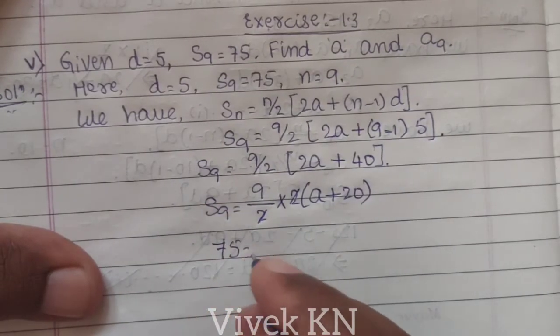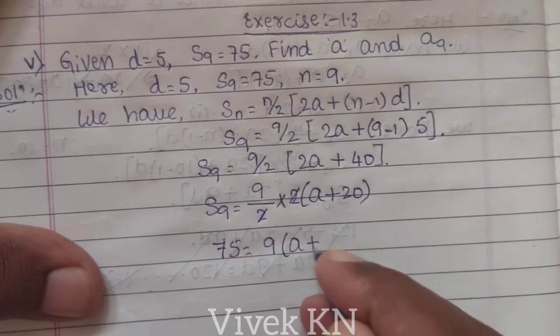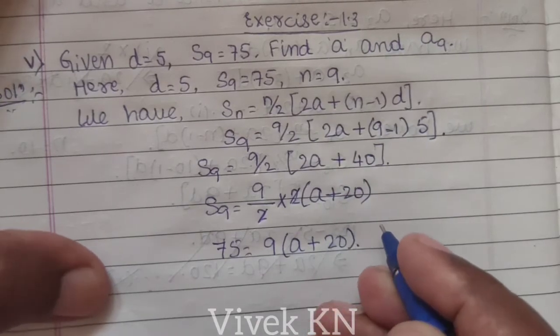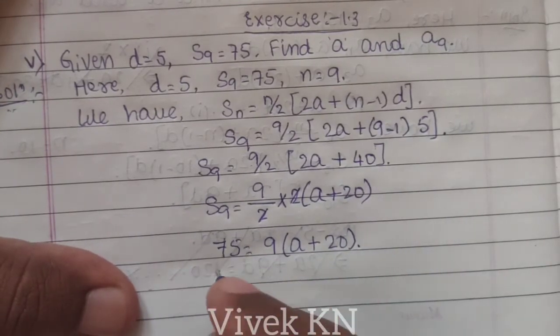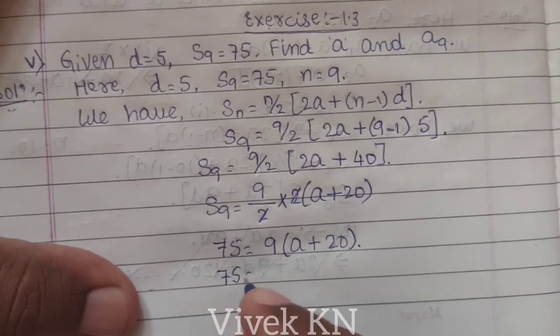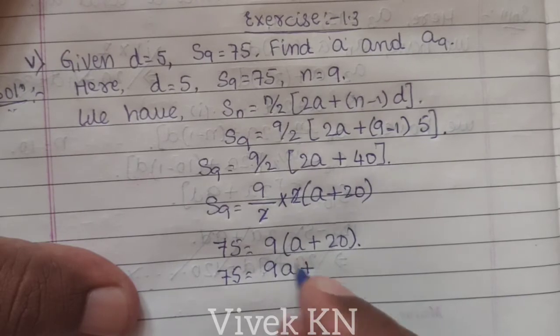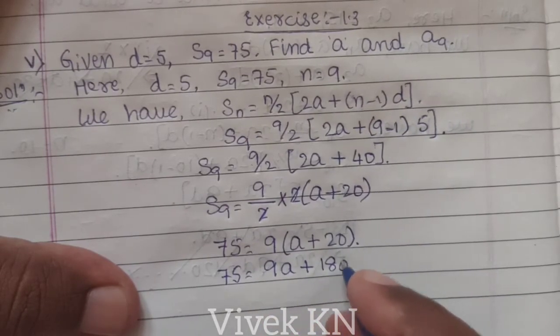Now 75 is equal to 9 into a plus 20, that is 75 is equal to 9a plus 9 into 20, which is 180.